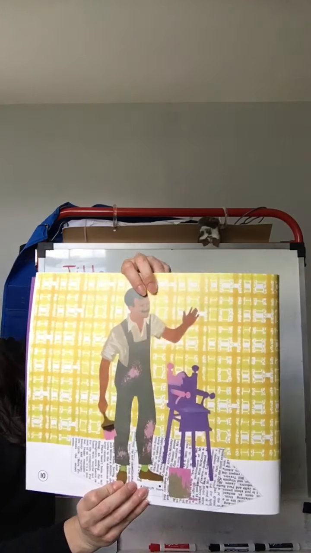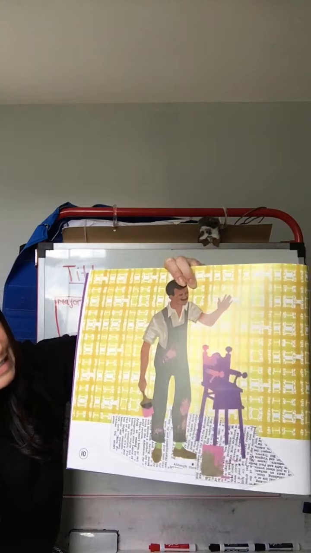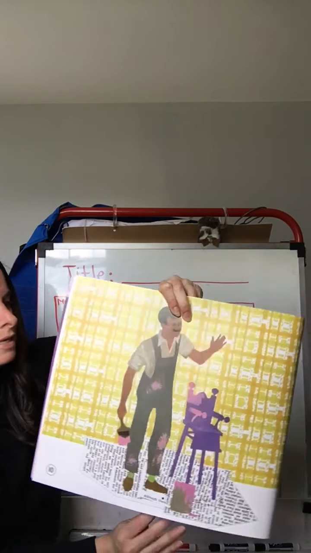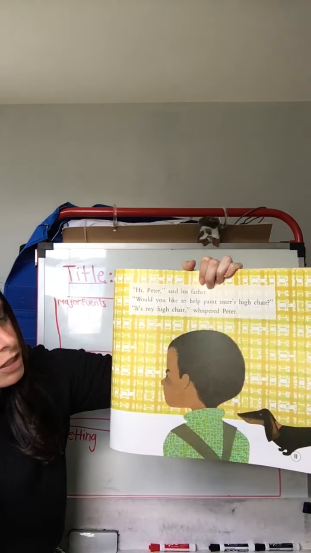So look, it shows up. Here's Dad. Here's another character. It looks like Dad is painting the high chair pink. Okay, so let's see how Peter feels.